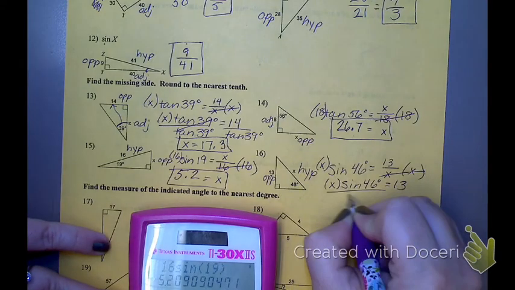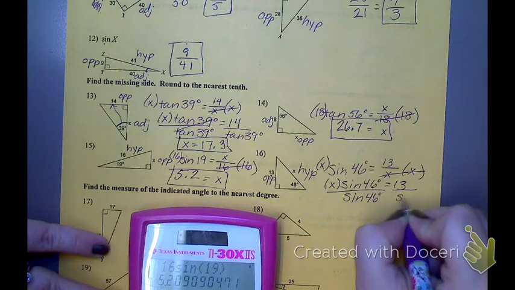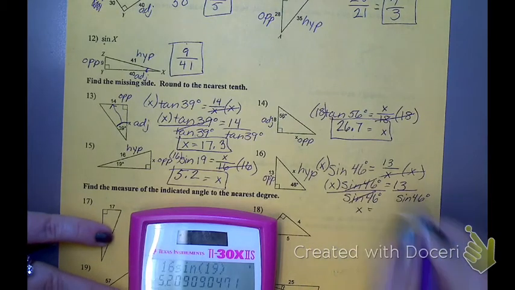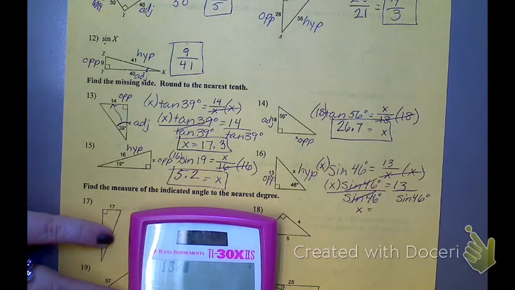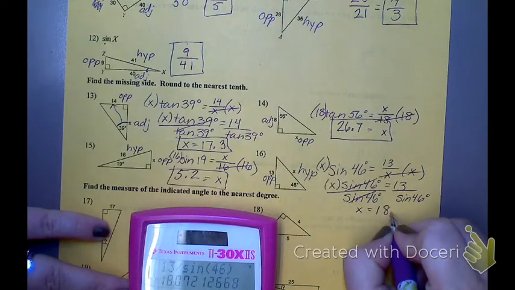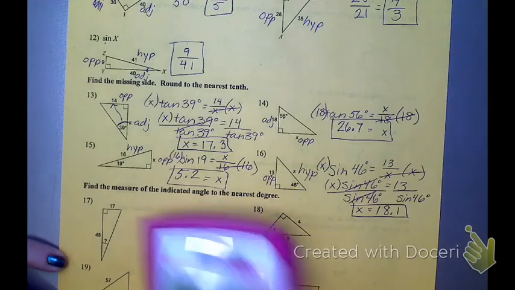Divide both sides by sine of 46. And x equals 13 divided by sine of 46. I get 18.07, which we would call 18.1.